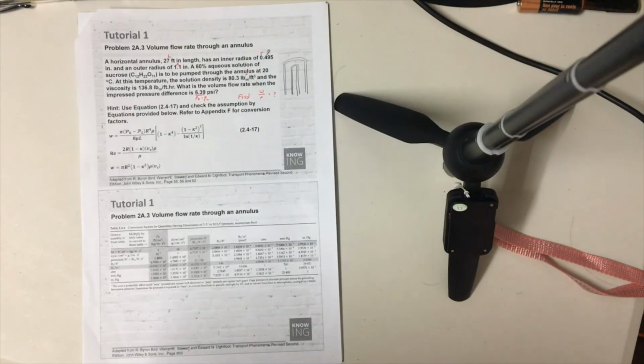So for the third problem, volume flow rate through an annulus. A horizontal annulus of 27 feet in length has an inner radius of 0.495 inch and an outer radius of 1.1 inch. A 60% aqueous solution of sucrose is to be pumped through the annulus at 20 degrees Celsius.